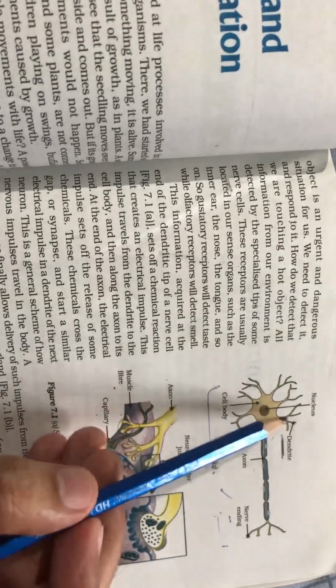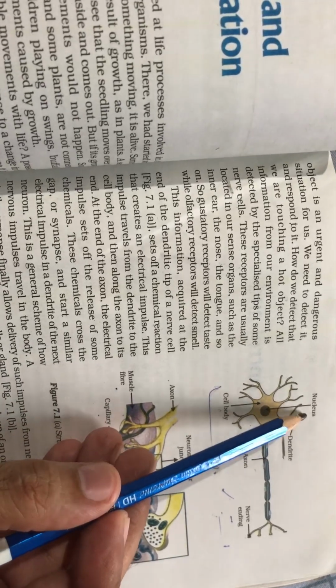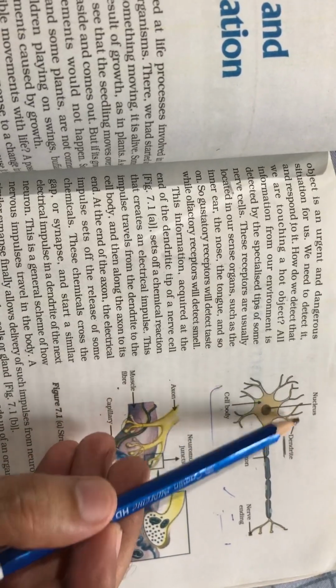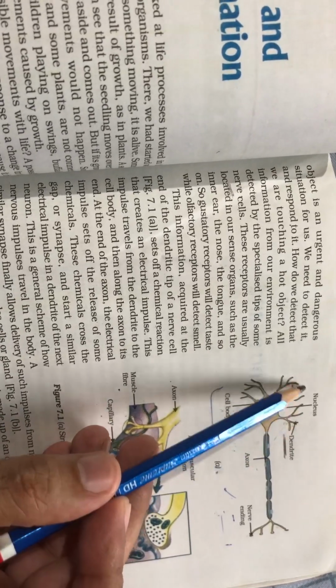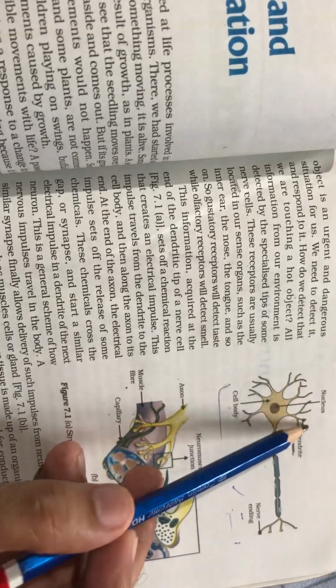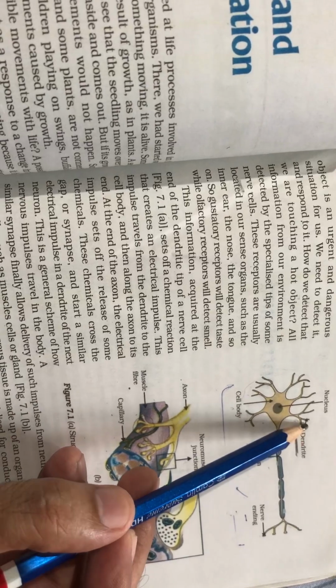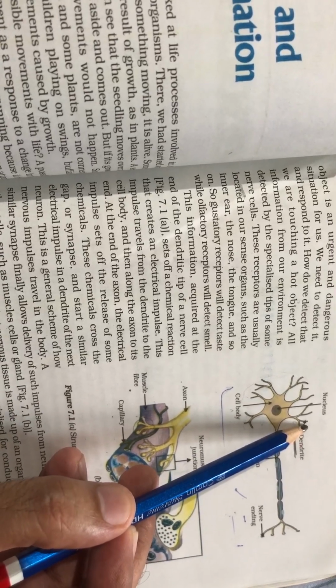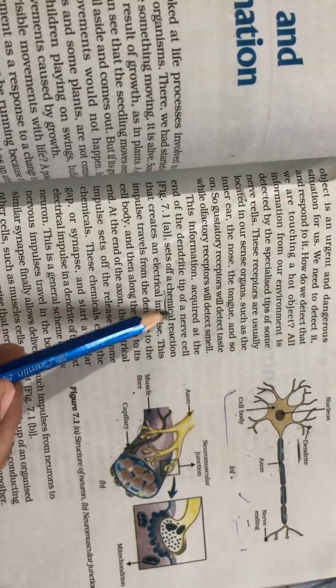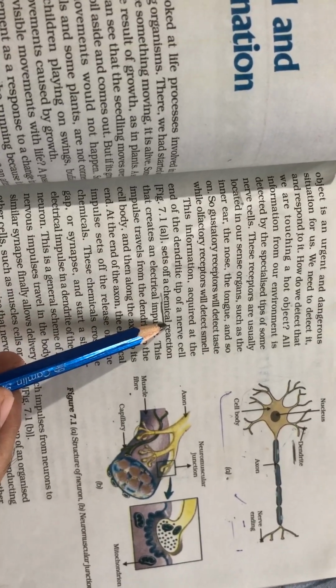Clear? So whenever we are dealing with a sharp object or a hot object, at that time these dendrites, which are branch-like structures, detect such signals, and they send a chemical reaction. Clear?